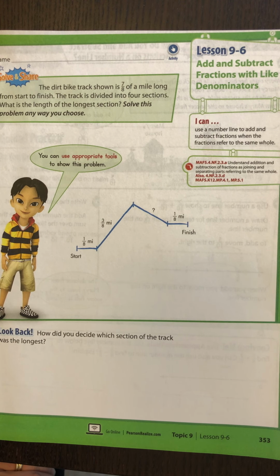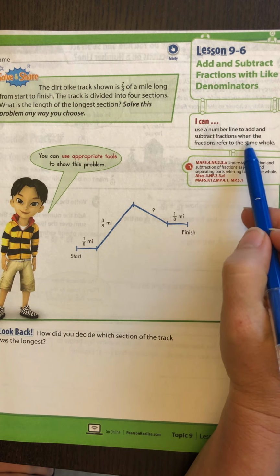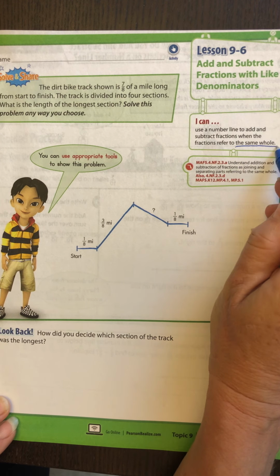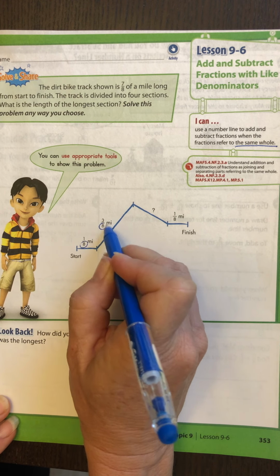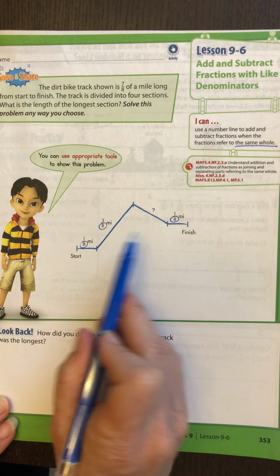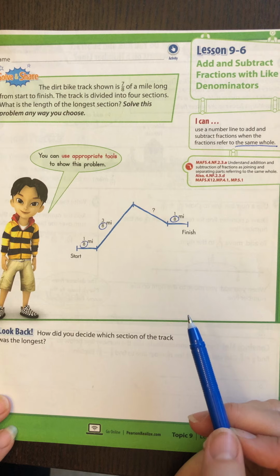Welcome to Lesson 9-6 on page 353 of Envision Volume 2. We're adding and subtracting fractions with like denominators. Today we'll be able to use a number line to add and subtract fractions when the fractions refer to the same whole. Referring to the same whole again means we're going to keep the same denominator. So if we're using fractions in eighths, we're going to continue that whether we're subtracting or adding.